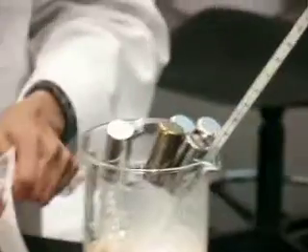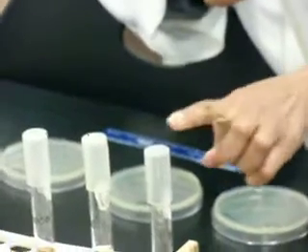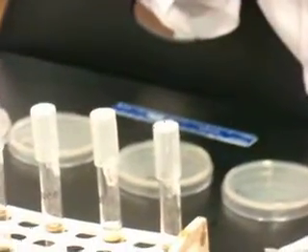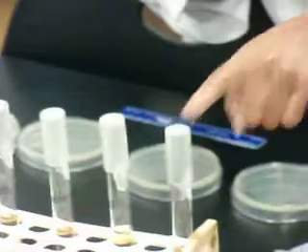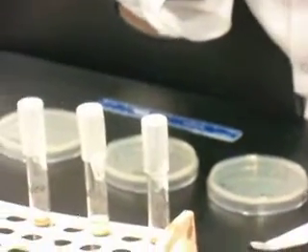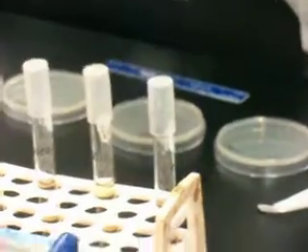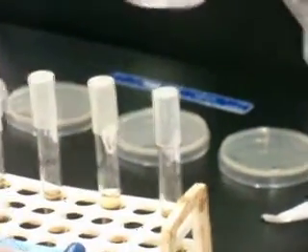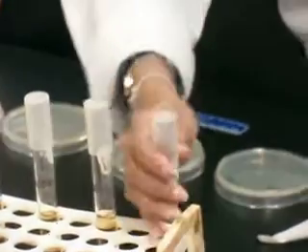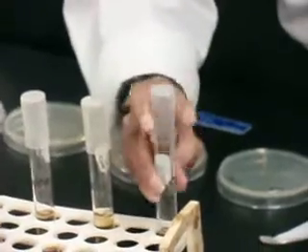So now what I have to do is transfer 1 milliliter from each tube into each of the soft agar tubes. So let's start with 1 to 10.